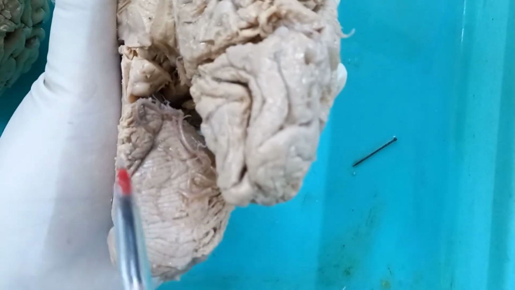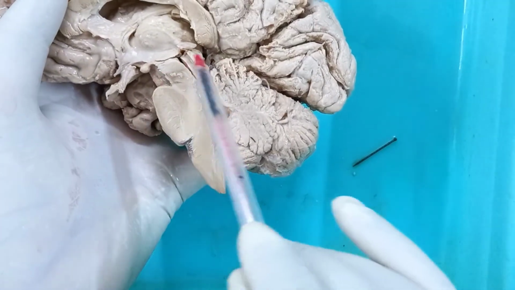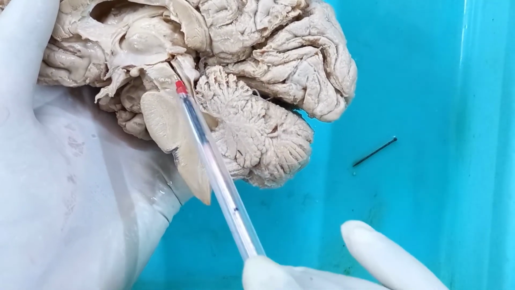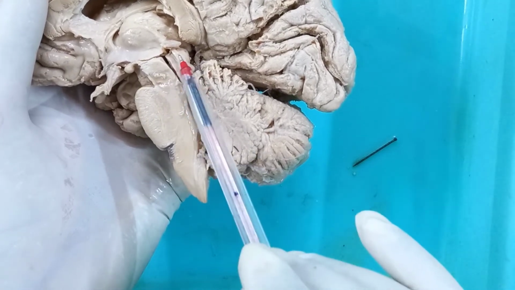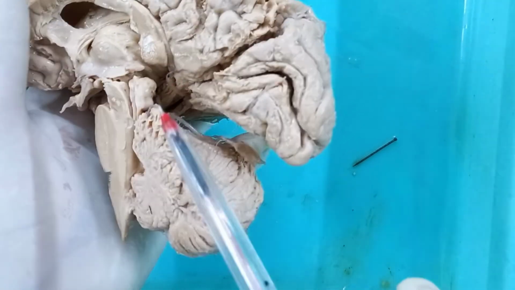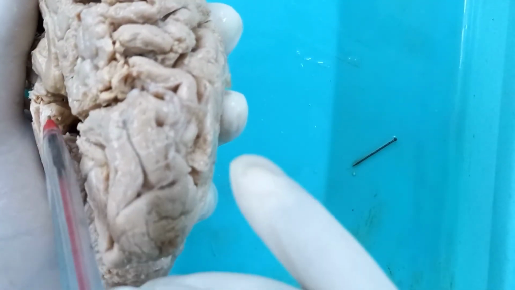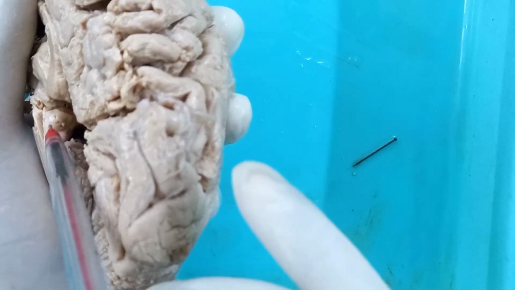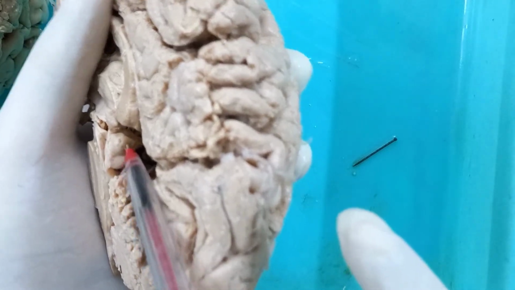I hope it is focusing well, and you can see that this small part, 2 centimeters, is the midbrain in sagittal section, and it is traversed by a canal called the cerebral aqueduct. Just behind the cerebral aqueduct on the dorsal surface you are seeing these two large swellings: this is the inferior colliculus and this is the superior colliculus, inferior and superior.